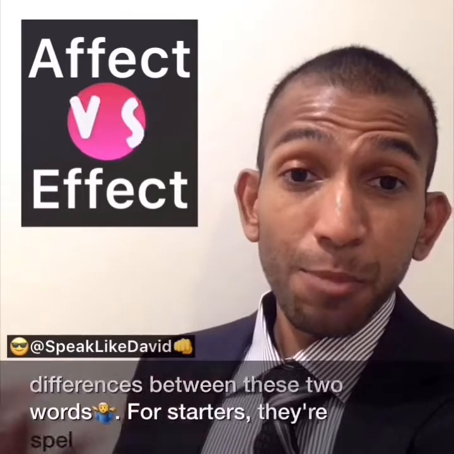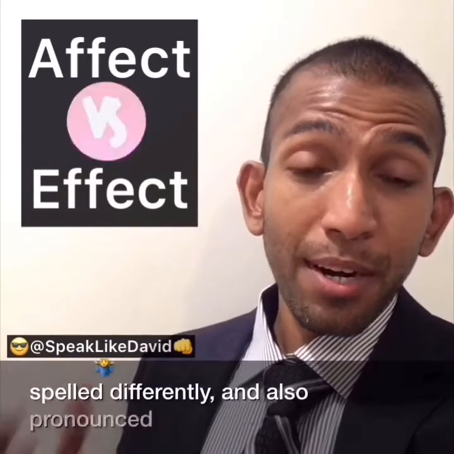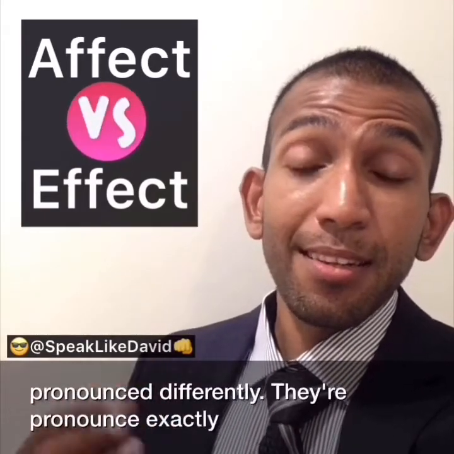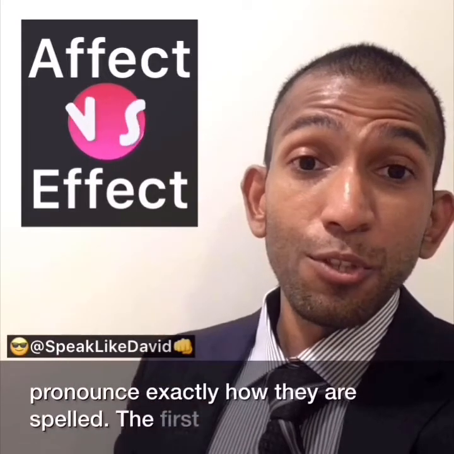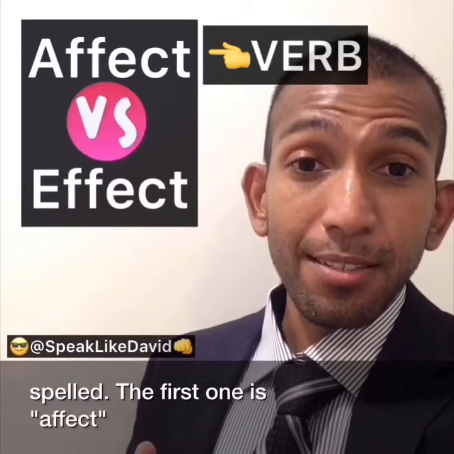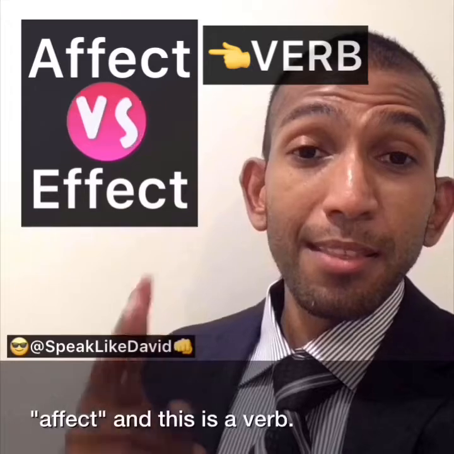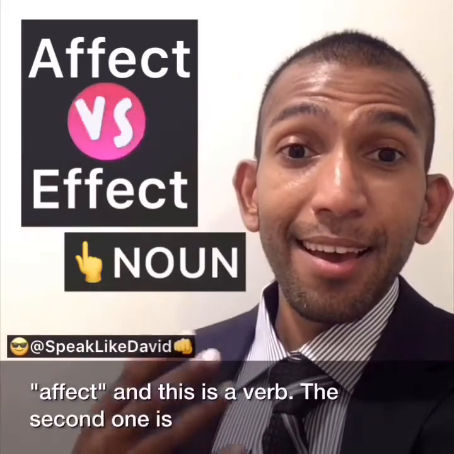Let's look at the differences between these two words. For starters, they're spelt differently and they're also pronounced differently. They're pronounced exactly how they're spelt. The first one is affect, and this is a verb. The second one is effect.